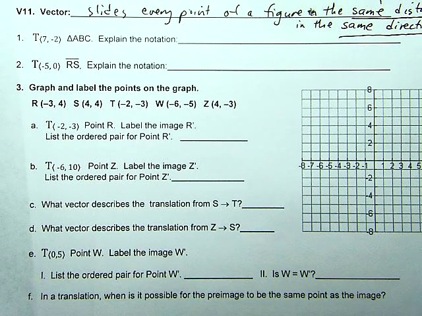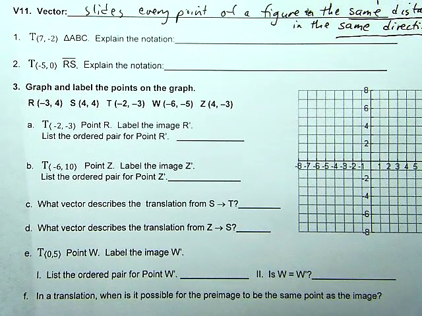Now we're not given for this the actual points of ABC, but let's say we make up some points for ABC.